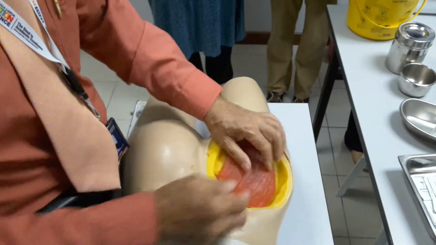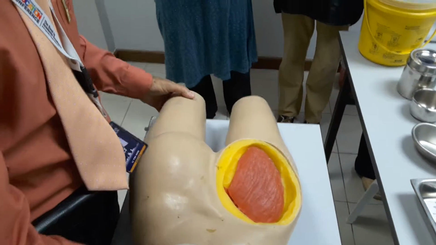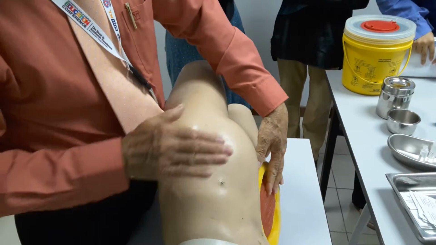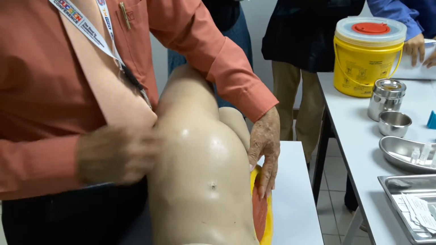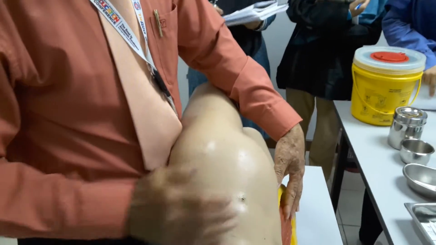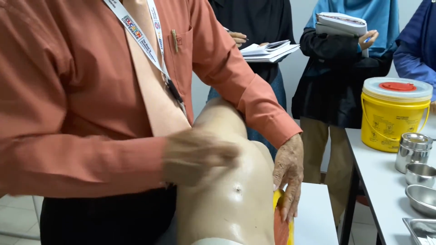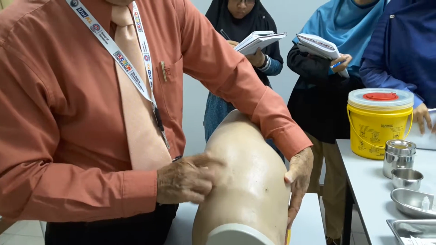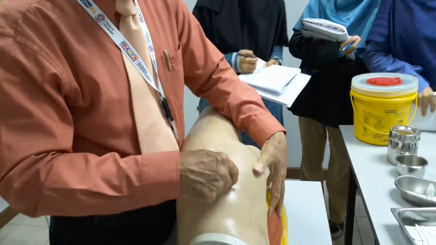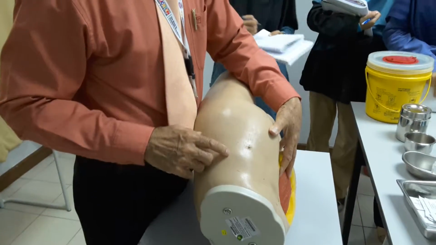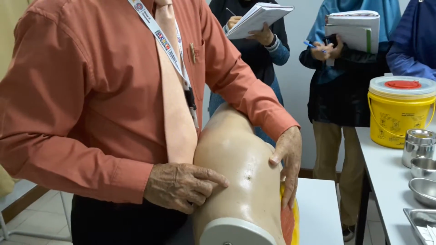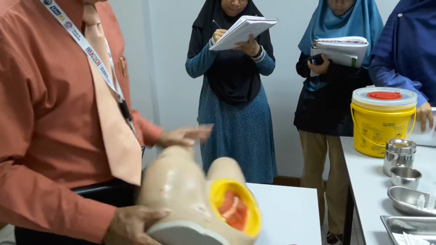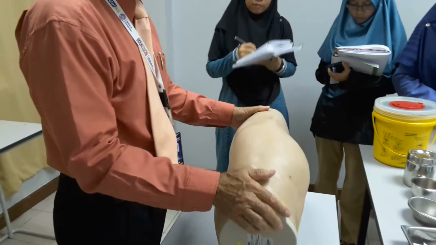Okay, for that, once you are going to inject here, we have the marking. So when you make this buttock, we divide it into four quadrants. So better the anterior, upper, this is the place. If you inject here, it may hit the sciatic nerve. So for that, this is the usual area we have to inject. Okay, for that, come on, somebody come and hold.